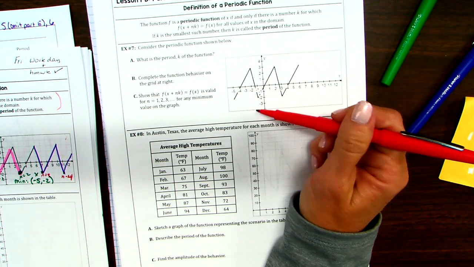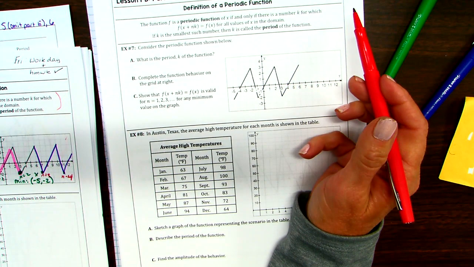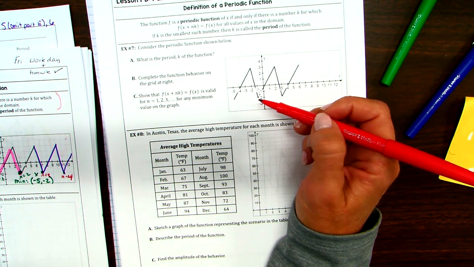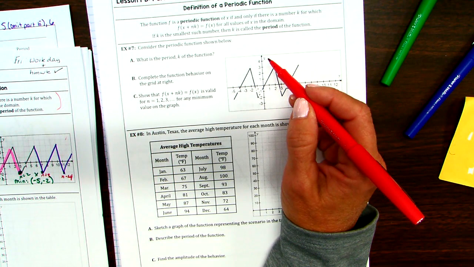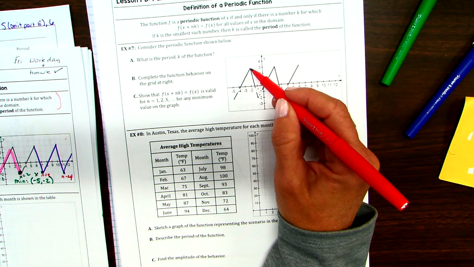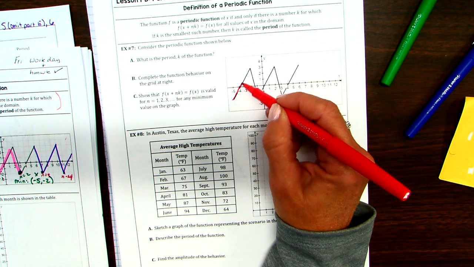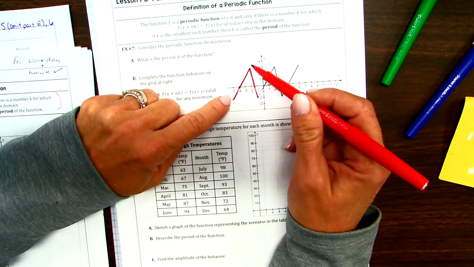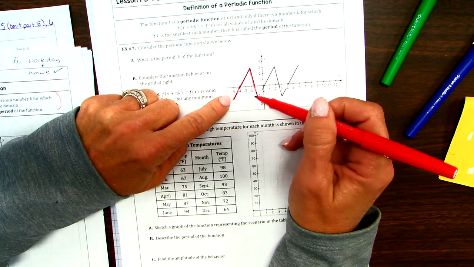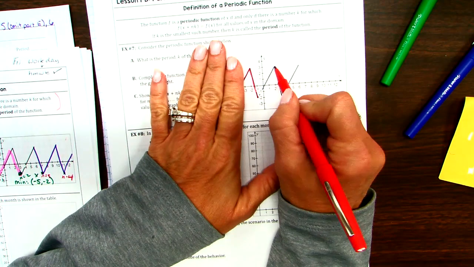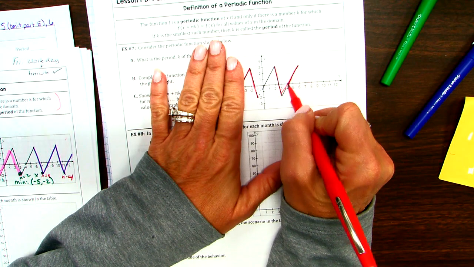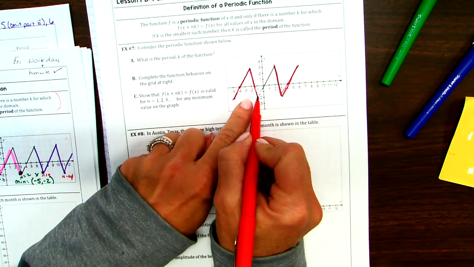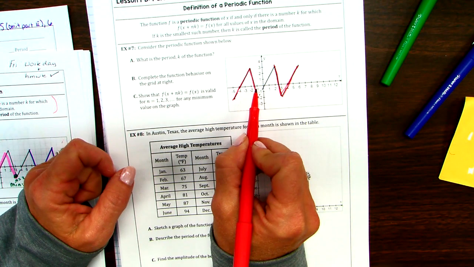So first thing is, what is the period of this function? What's the period? So find your pattern that repeats. It doesn't matter where you start, as we talked about yesterday. You could start here, you could start here. It doesn't matter as long as you can see that you get back to where you started. So I might see an upside down V, almost like a capital A. You might see a V. They're both right, okay? They both start and end at the same place, and they use the same amount of the x-axis.